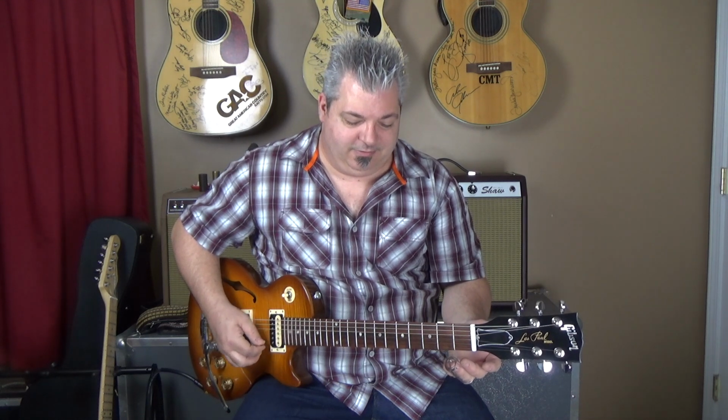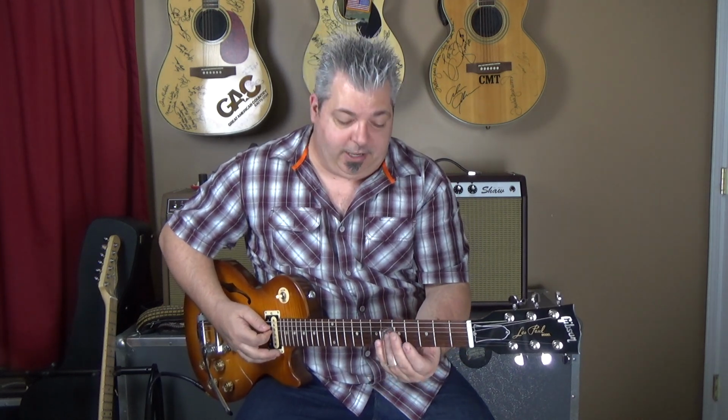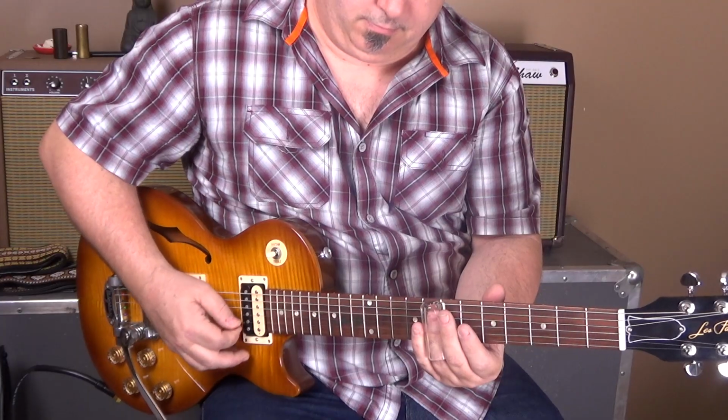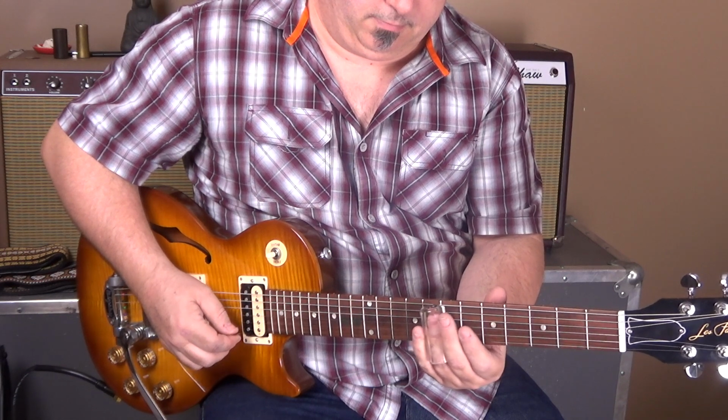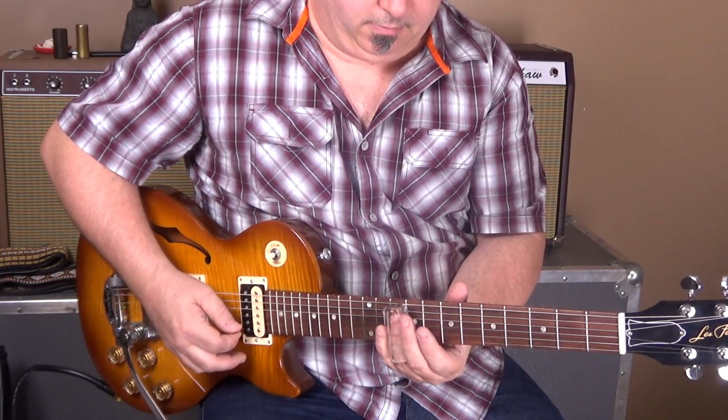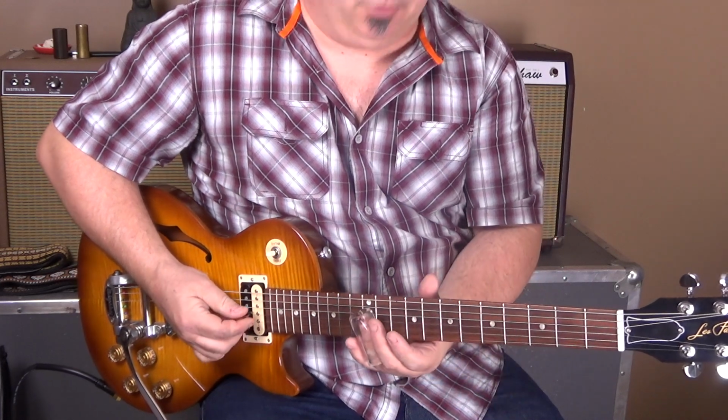You have G in the open strings. So C, the 4 chord, out of the key of G, for example, is going to be at the 5th fret. D is going to be at 7. E at 9. And then at 12 it starts over again.